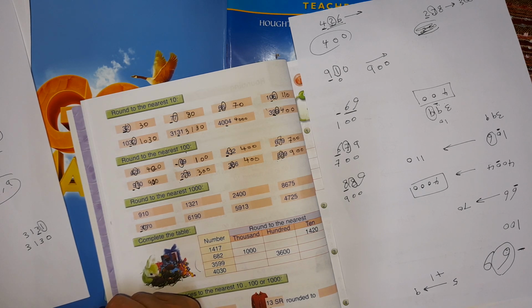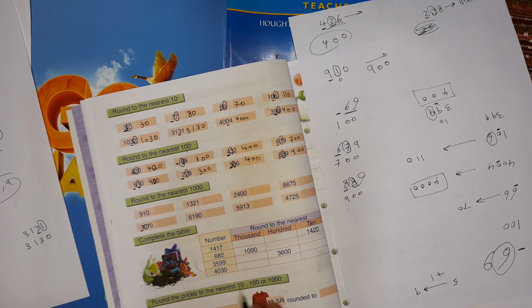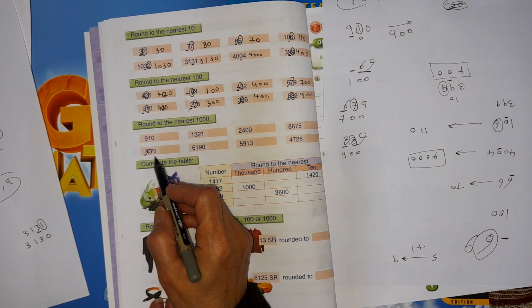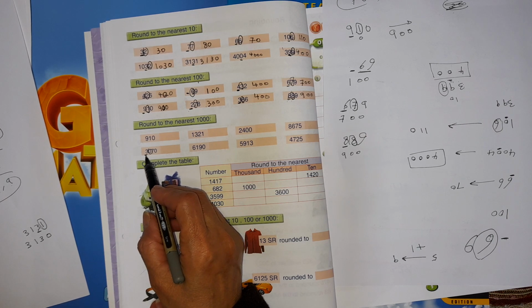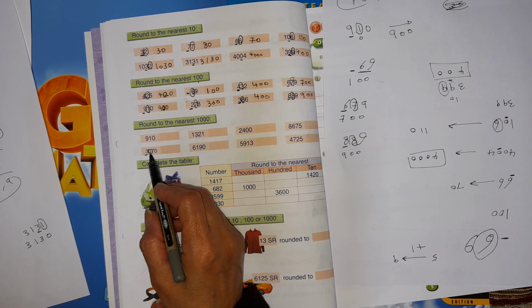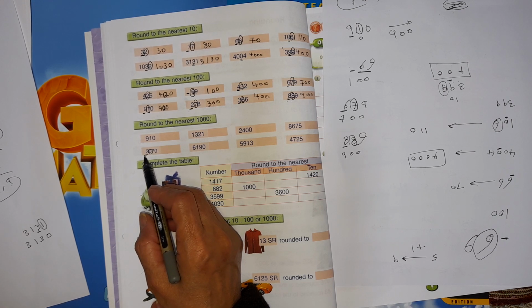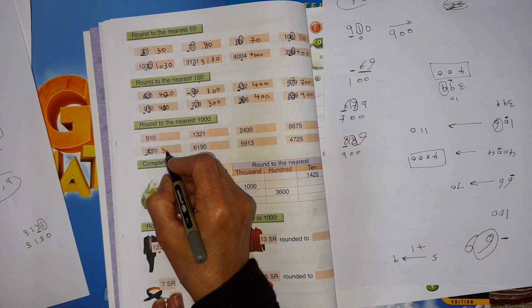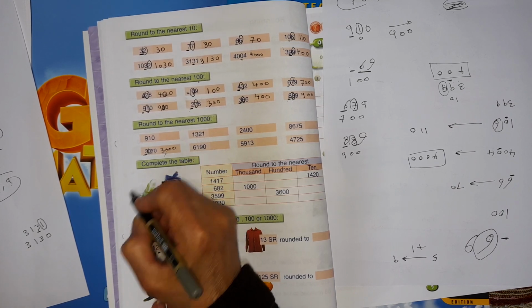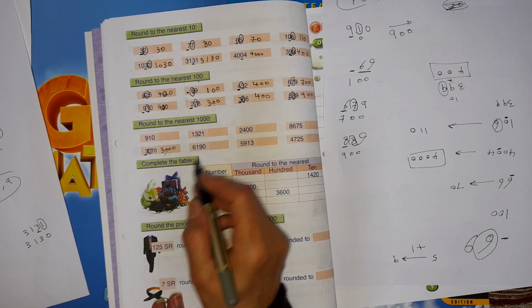Tell me how we are going to solve this question. We are going to underline what? The 3. We circle the 0. The 0 will not give the 3 1 because it's from the first group. So my number will stay 3000. Okay, 3000.